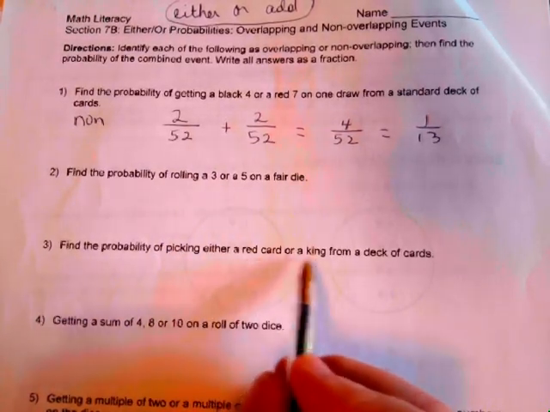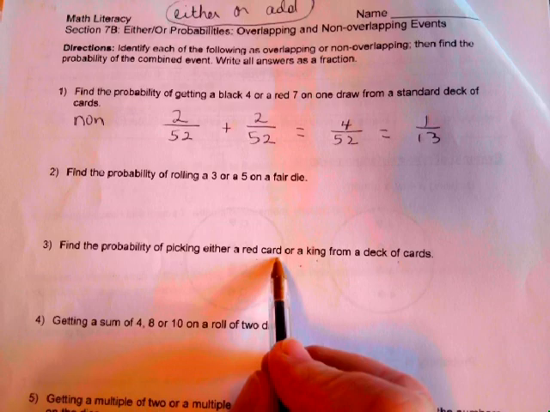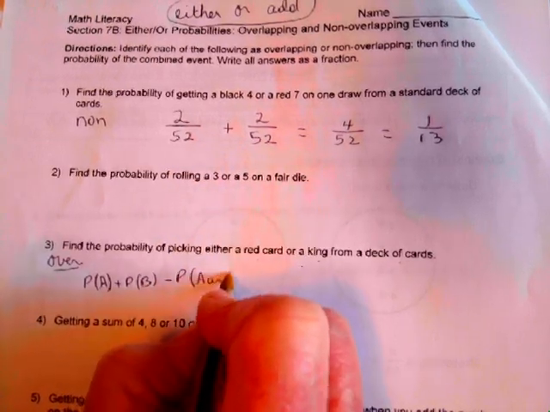So here we go, number 3. Probability of picking either a red or a king from a deck of cards. Well, that's overlapping because there are some red kings. So we have to do probability of A plus probability of B minus probability of A and B.